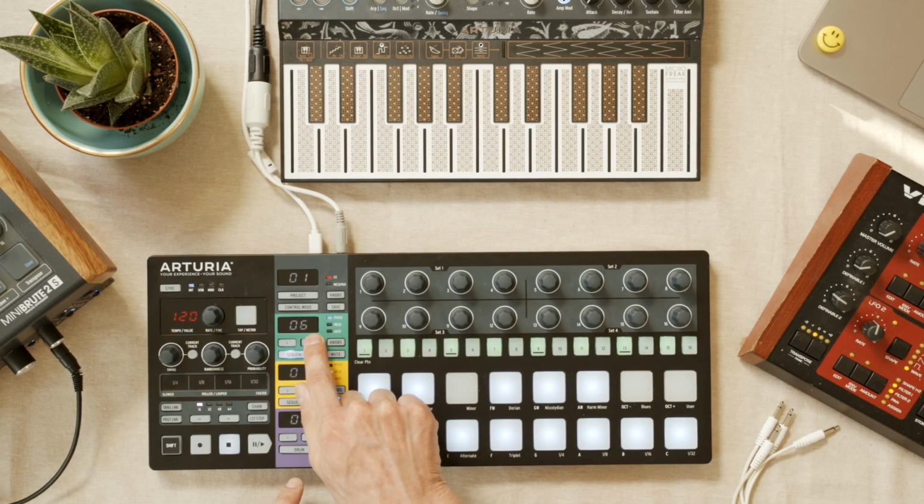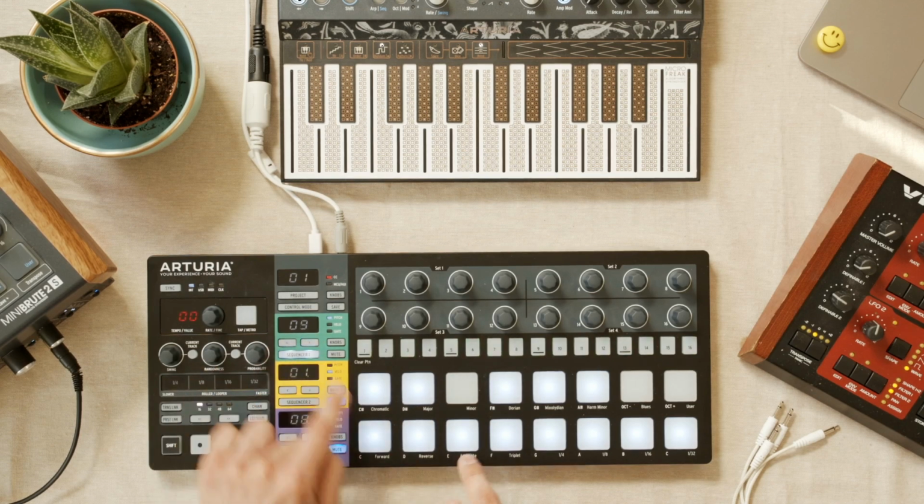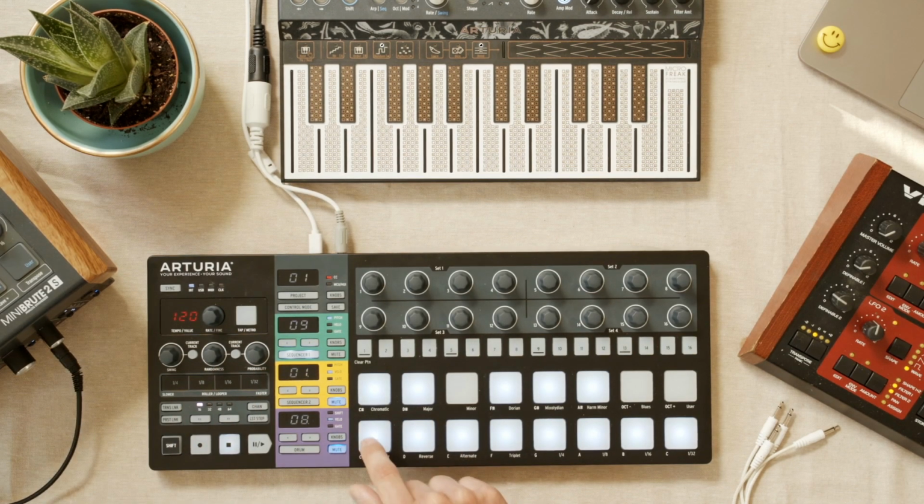So let me maybe show this to you on the Mini Brute too. So maybe I'll take away a bit of the effects, go back here. So again, I'm going to record just one note.